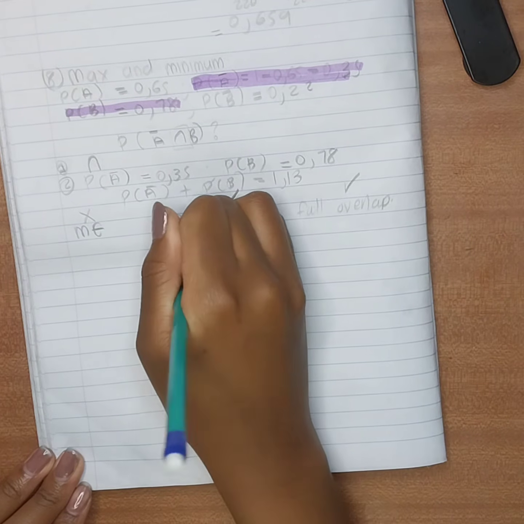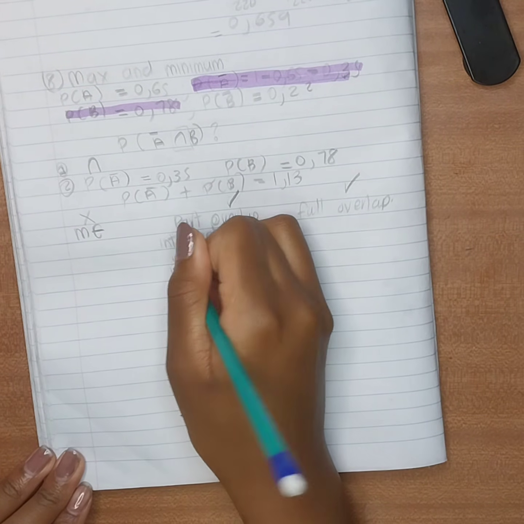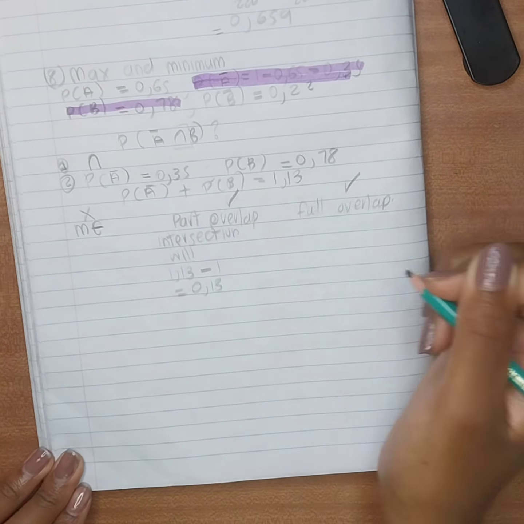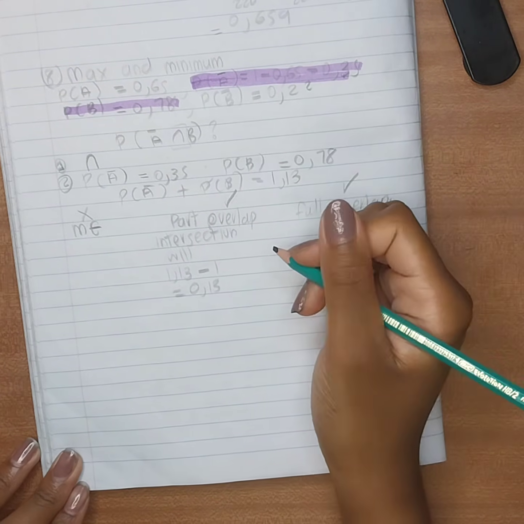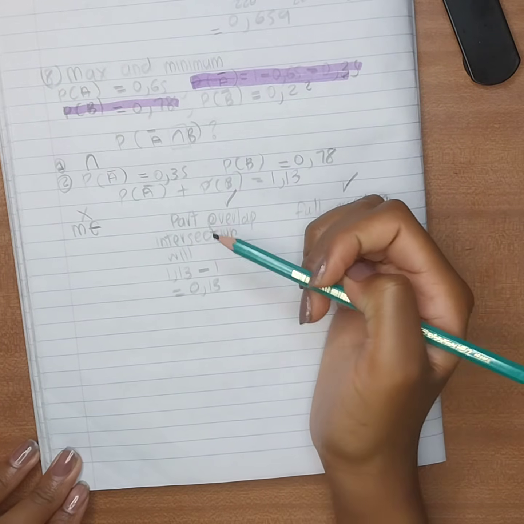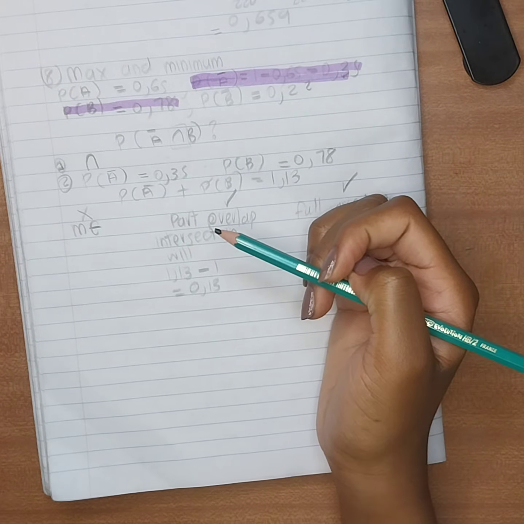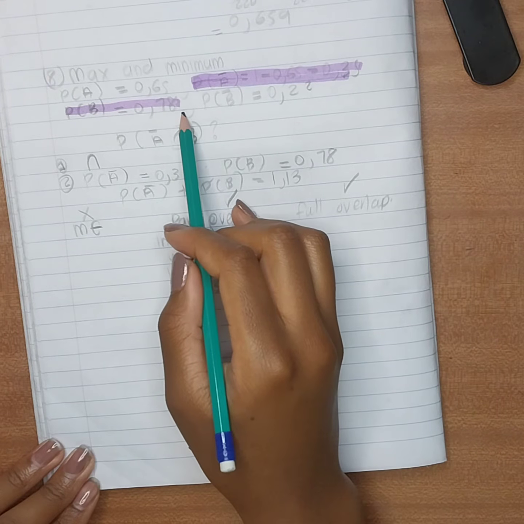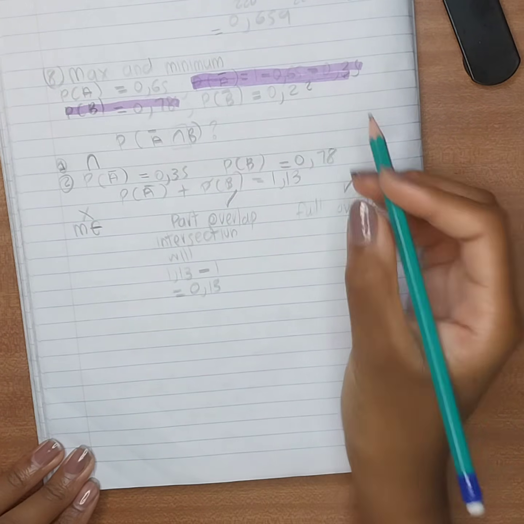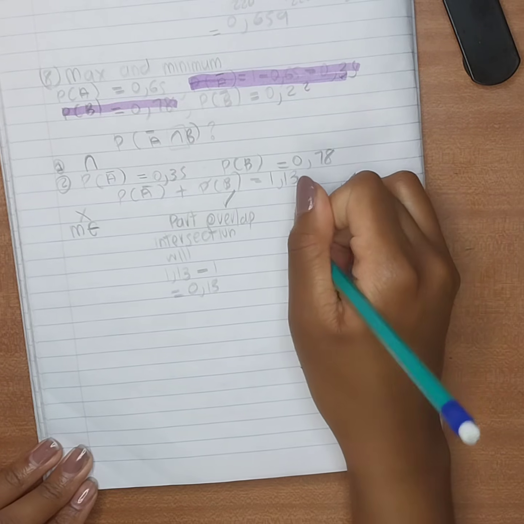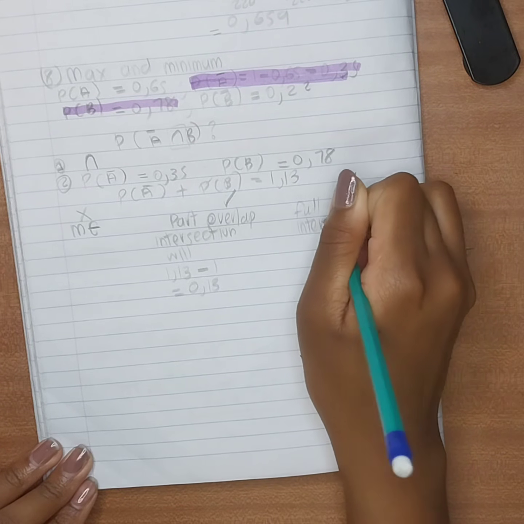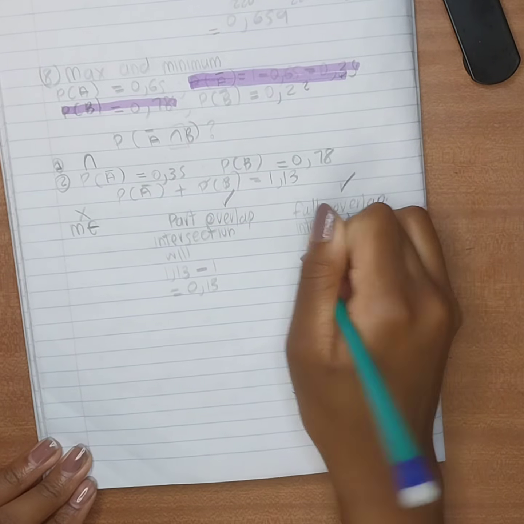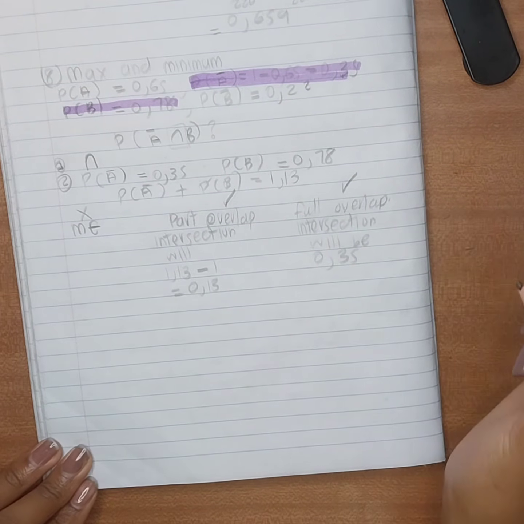the intersection will be 1.13 minus 1, which will be 0.13, right? For the full overlap, since it's an intersection, it's going to be the smallest probability between the 2 events. So the smallest probability between 0.78 and 0.35 is 0.35. So the intersection will be 0.35.